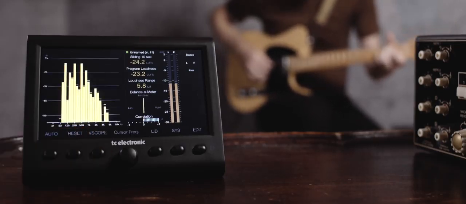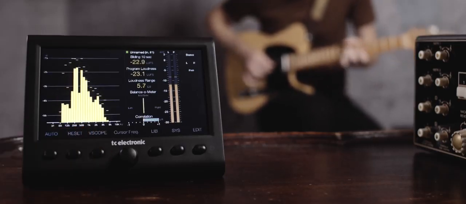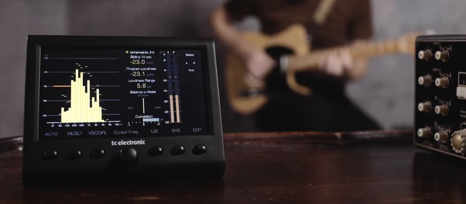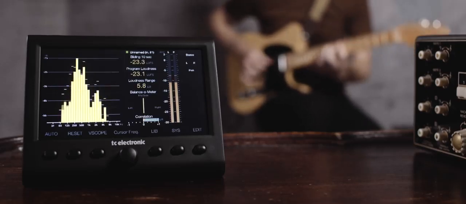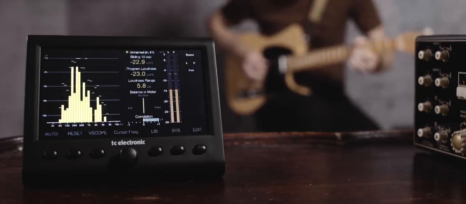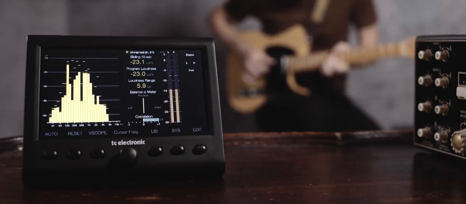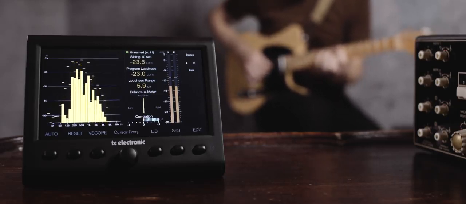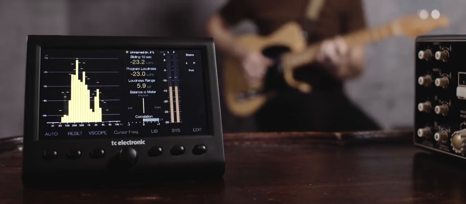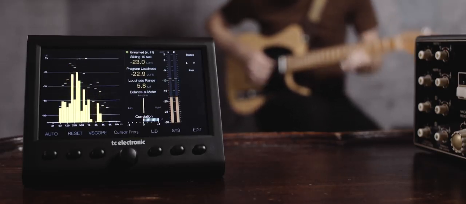Press a button and bring up the RTA and measure the frequency spectrum of your track and quickly visualize how the individual frequencies behave. Notice the boomy low mids on this track. We'll fix that with a parametric EQ and add a subtle reverb on top to bring out some shimmer.